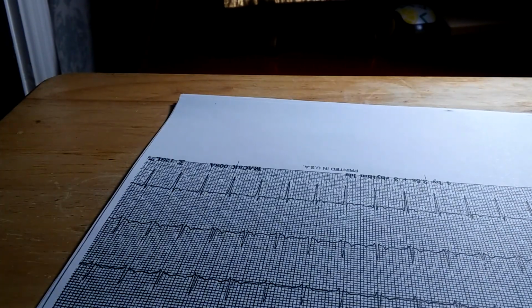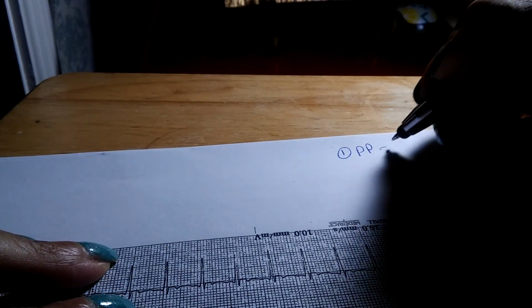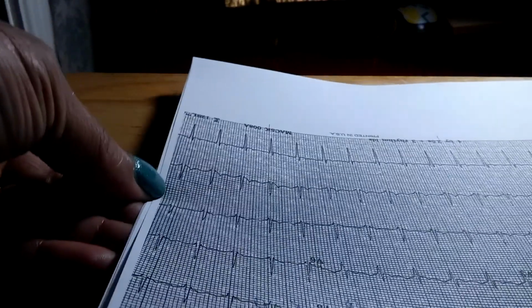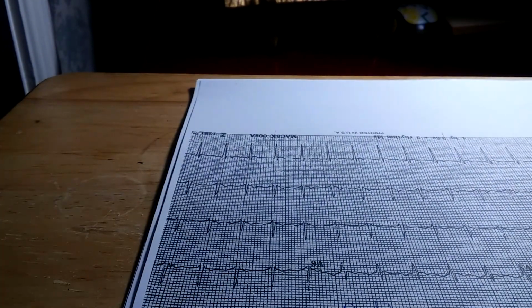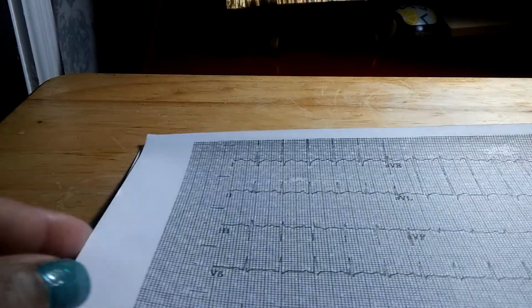So you put number 1, P to P equals R to R. Then we're trying to see if this is normal or not. Is there a P, Q, R, S, T for every cycle? Now that's better.